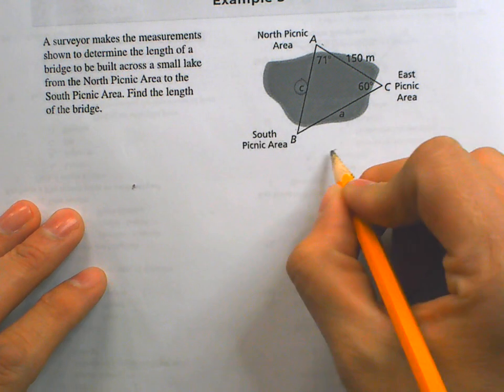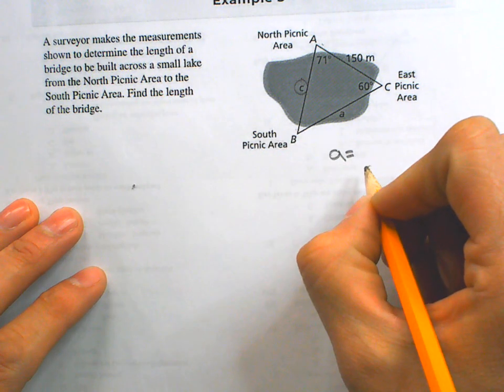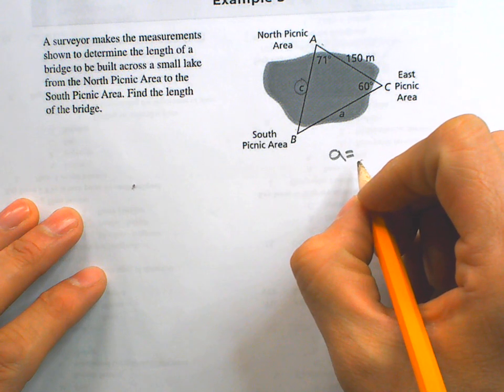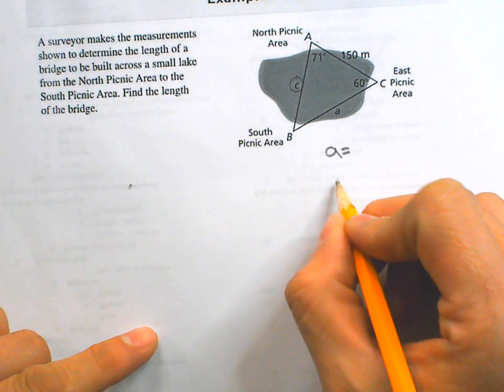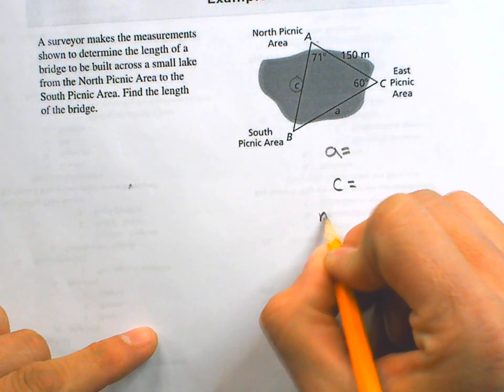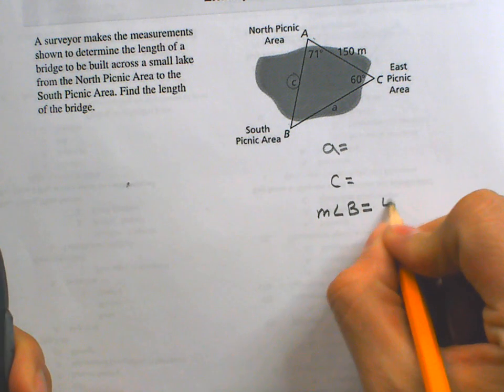So we're going to be looking for length A. There's the bell again. Okay, make sure you're always on time to class. We're looking for C, and we are looking for the measure of angle B. Now, angle B is the easiest one to figure out because all you got to do is 180 degrees take away the sum of 71 and 60, which happens to be 131. So when you subtract that from 180 degrees, that's going to be 49. So that one's easy.